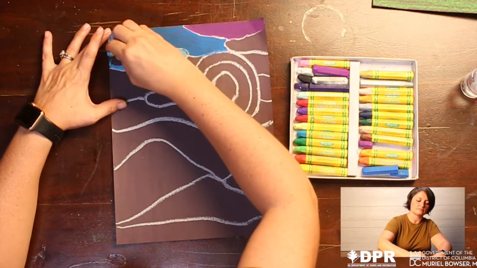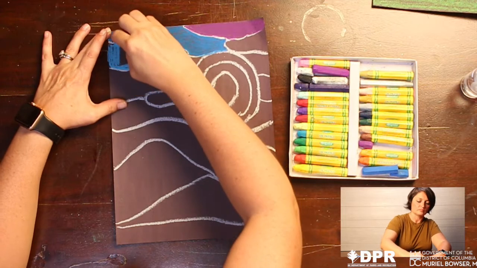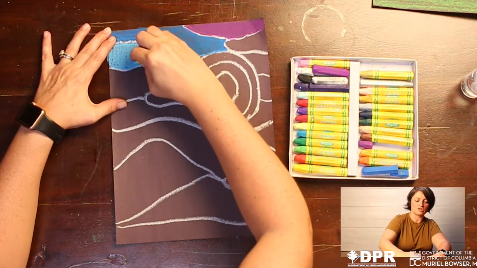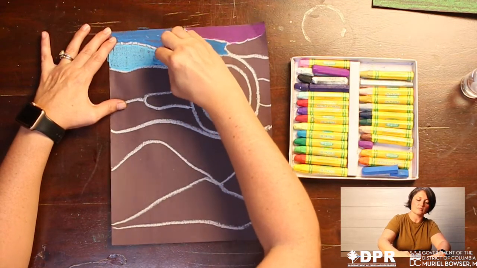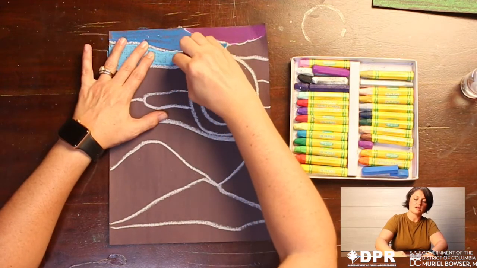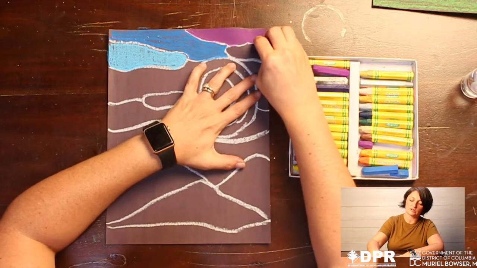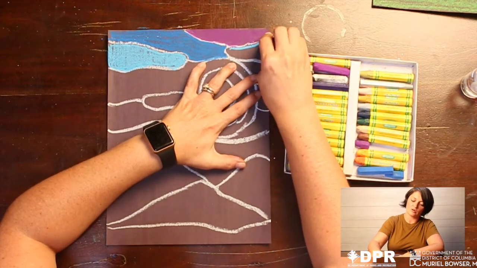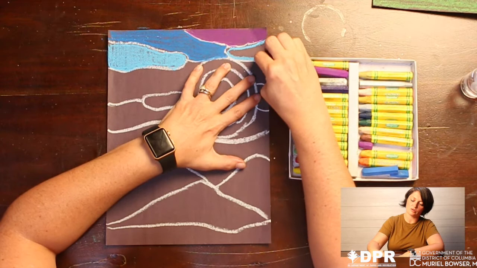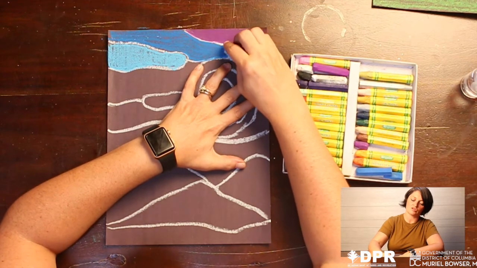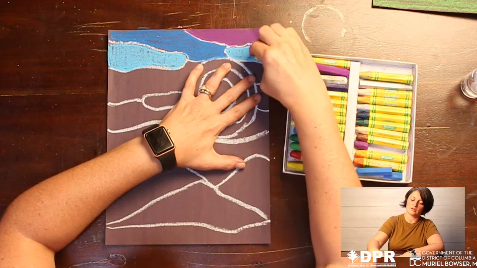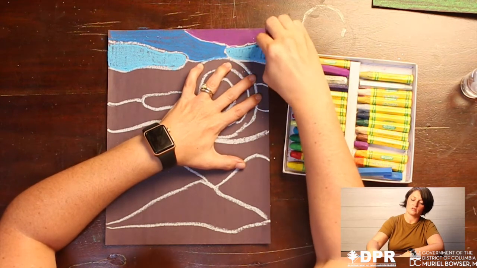Like this. And just make sure you're pressing real firm on that. It's good practice, builds our muscles, our finger muscles, which I guess are important, right? We want to have good, strong fingers so we can sign our name. Here we go.